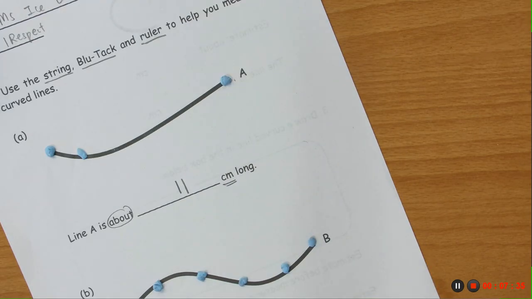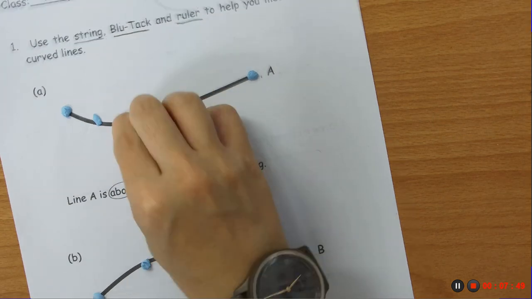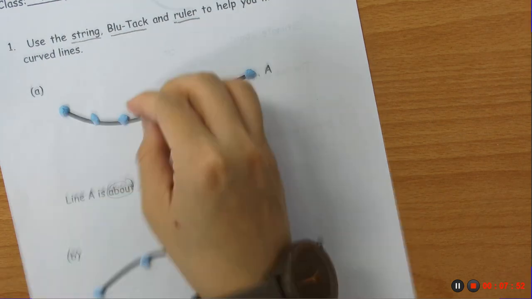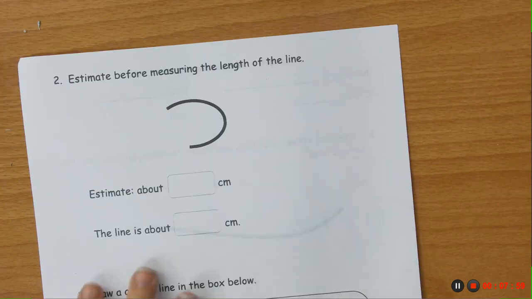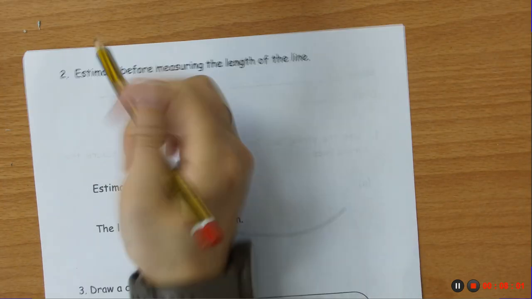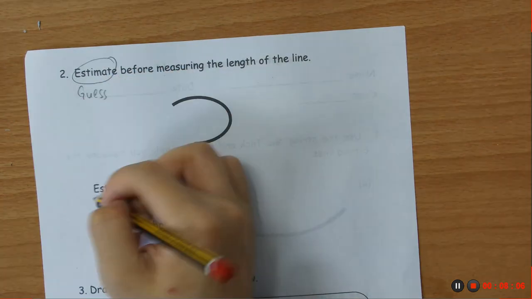So here I'm making marks, points on the line so that I can put my string on it. Right? Kajal was asking, how long do you think this line is? Before measuring it, estimate. It's like saying guess. Question 2.